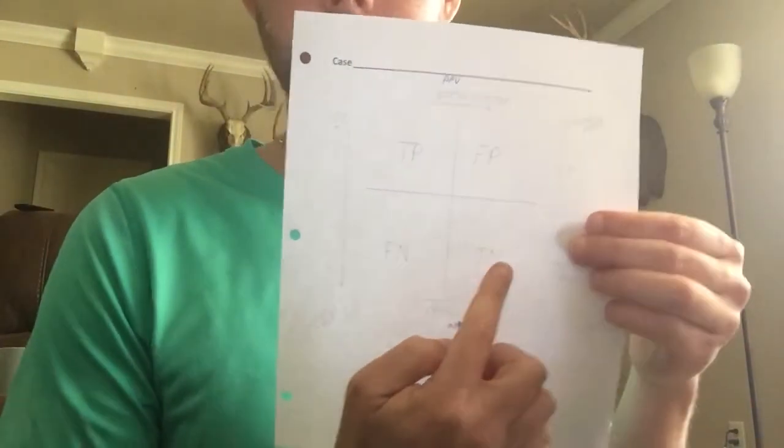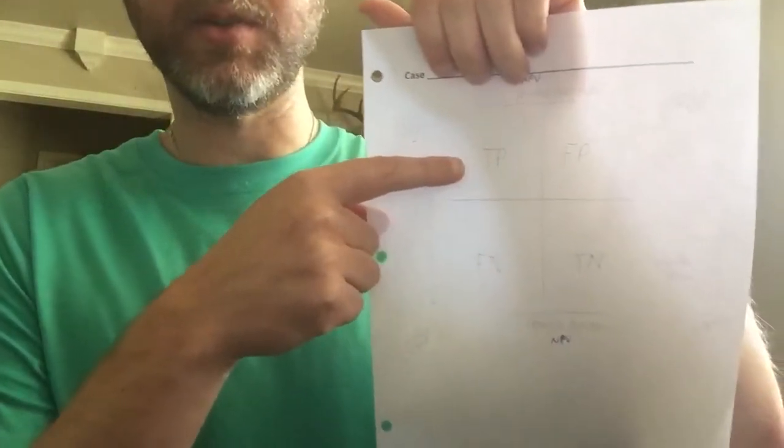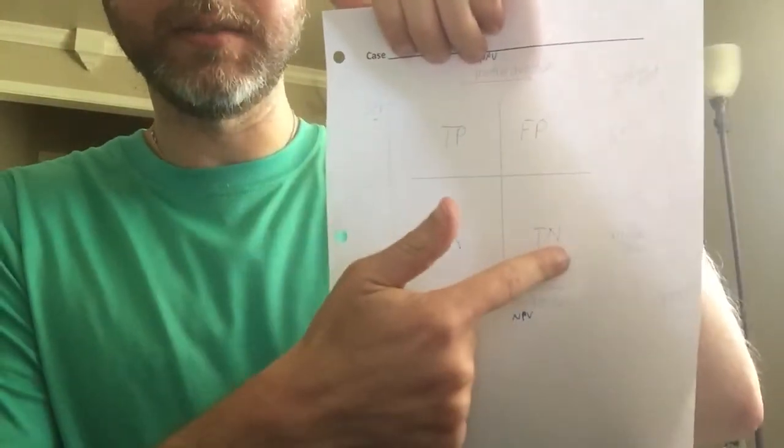So that would be a true negative. Our true negative goes in this bottom one right here. Okay? So then, 45 confirmed abnormal findings. So that is a true positive. True positive goes in this corner right here. True positive, true negative. Okay?